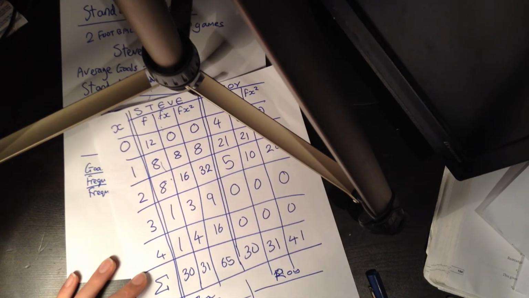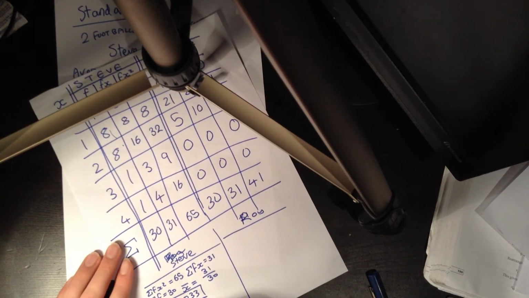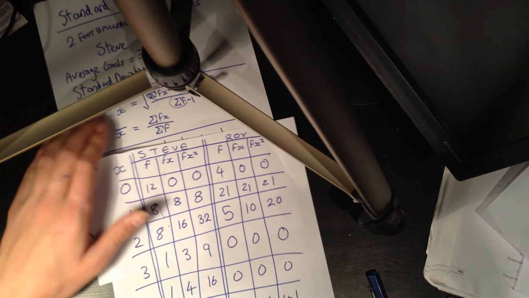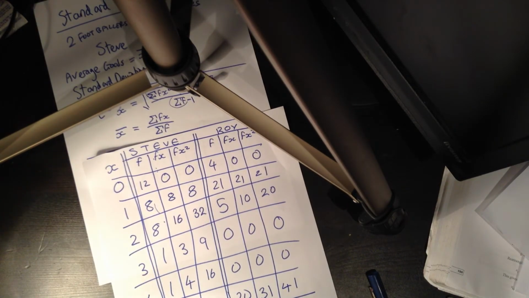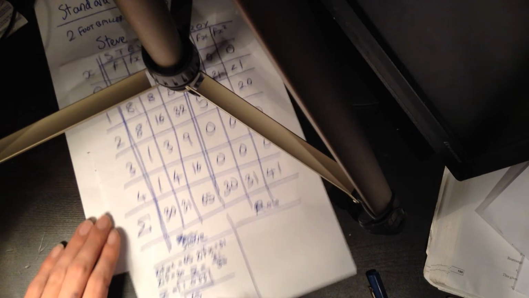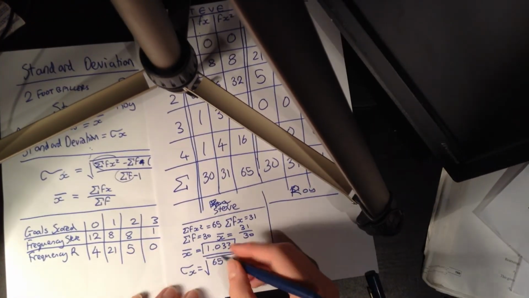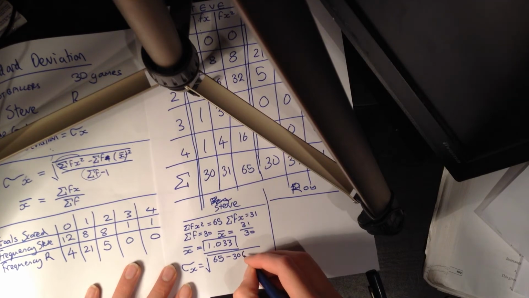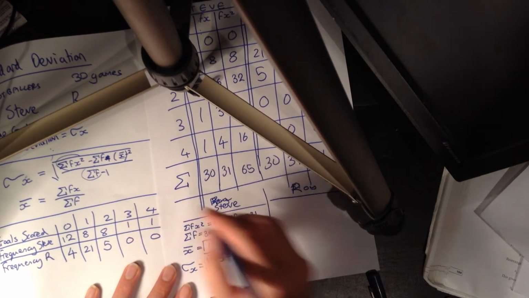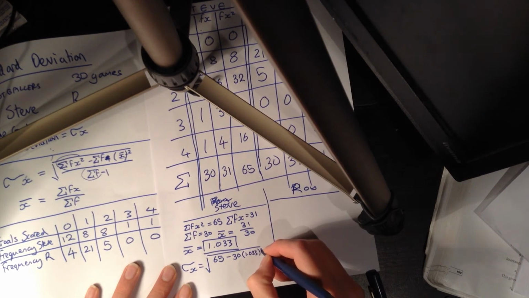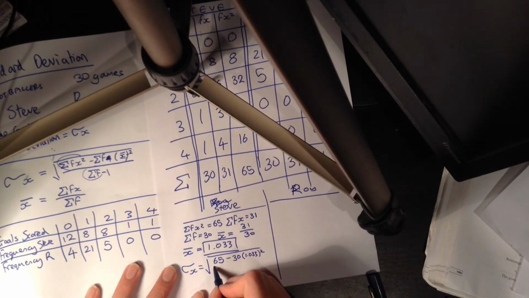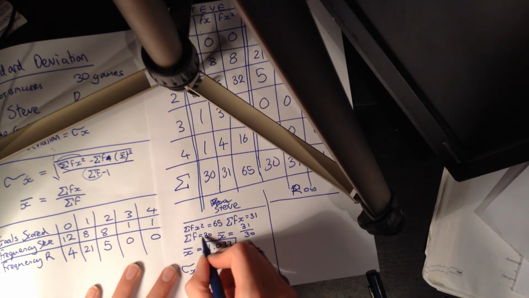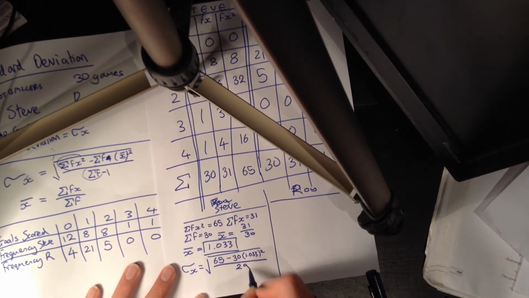Now to work out his standard deviation. From this equation, we know that the standard deviation of x is the root of the sum of the fx squared, so that's 65, minus 30 lots of 1.033, because that's x bar, squared, divided by the sum of the frequency minus 1, so that's divided by 29.